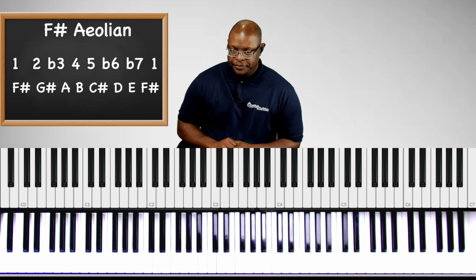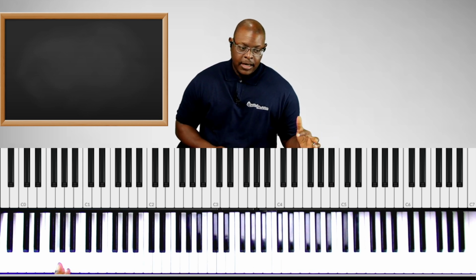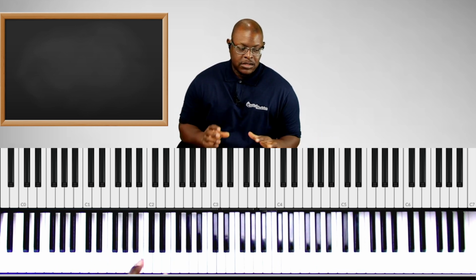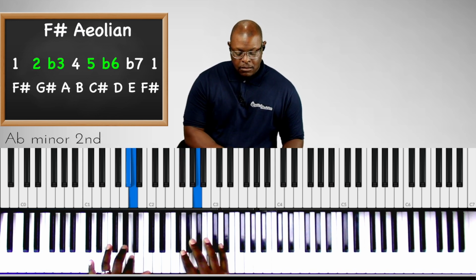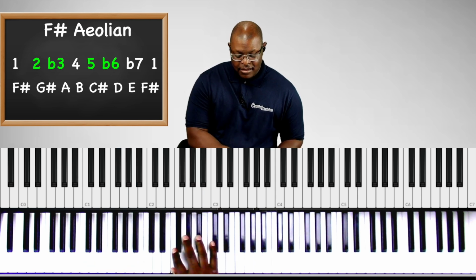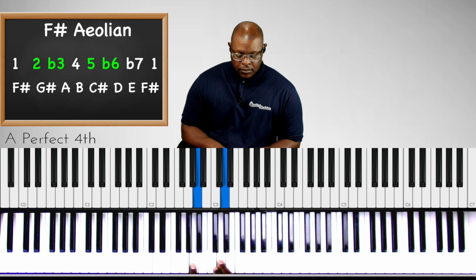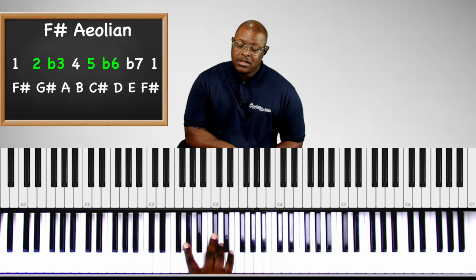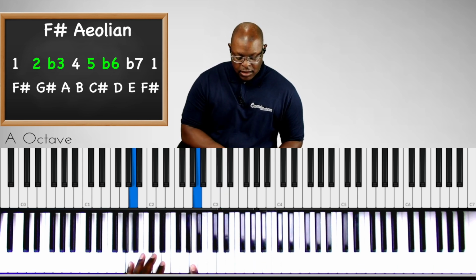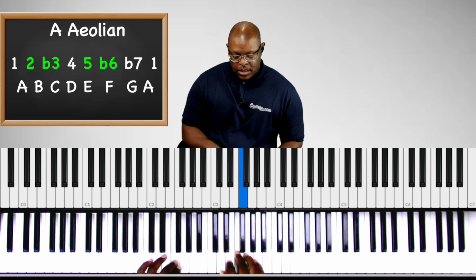Okay, all right, so let's keep going. So what makes up the characteristic Aeolian sound? Well, as I mentioned in previous videos, the way you find some of the interesting intervals is by looking for the half step. So if you look at our scale, we get a half step here, and we have a half step here. So this flat third and flat 6 are interesting intervals that make up the sound. Let's go back to A Aeolian. So here's the flat third and the flat 6.